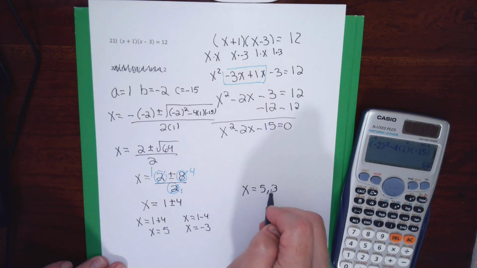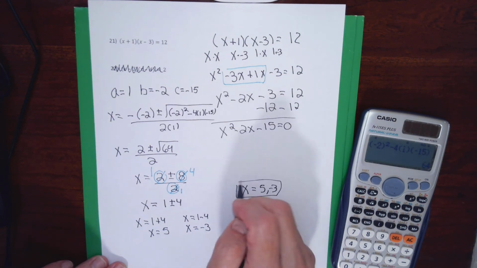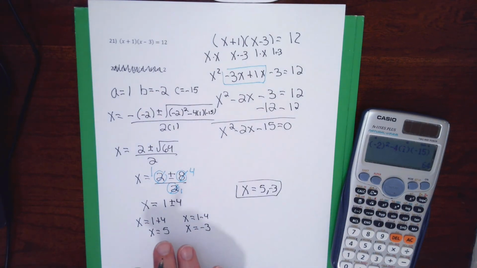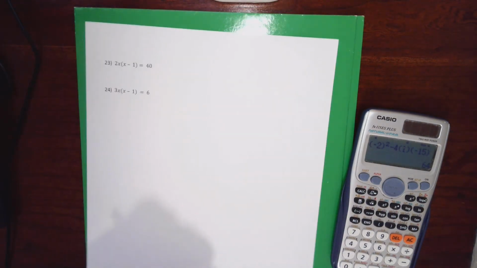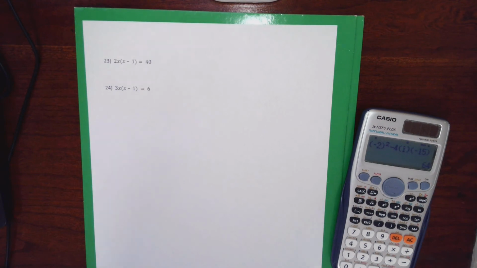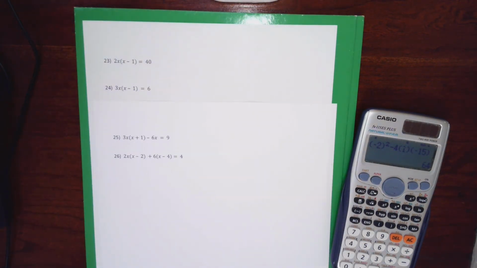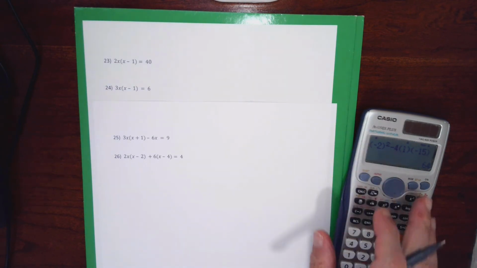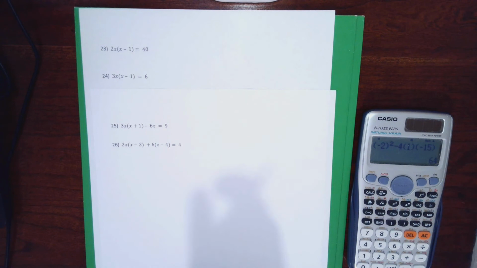So one more problem, and there's a bunch of them coming up with parentheses. This is just the next one in the line. I almost think maybe 25 is better. It looks a little more complicated. So let's do 25 instead of 23, 24, and we'll call that the end of the video.